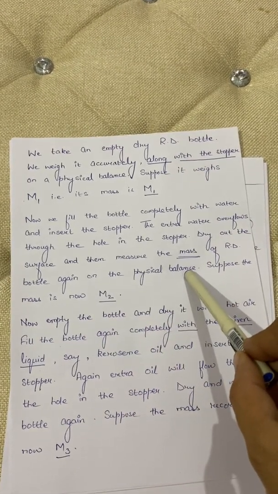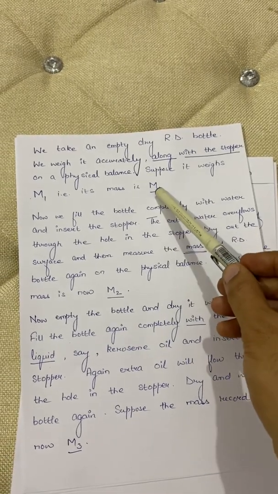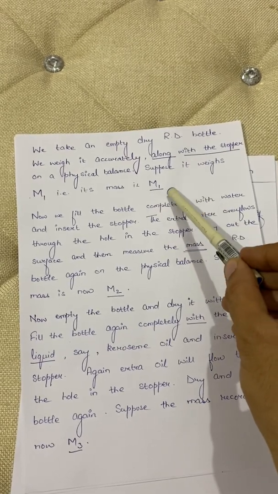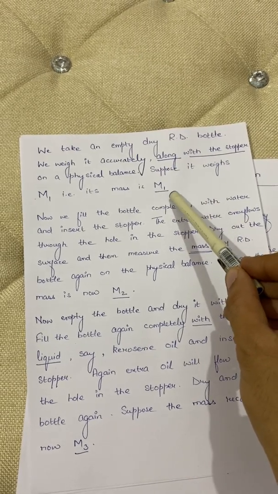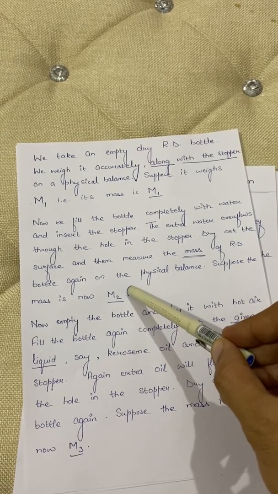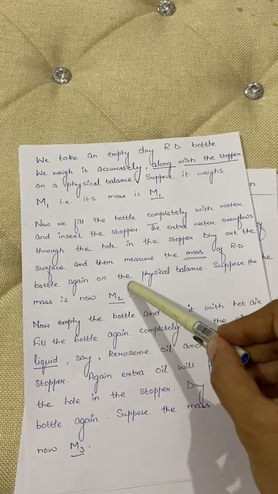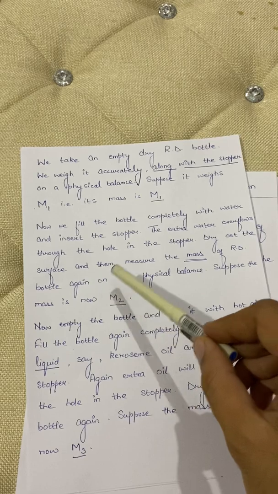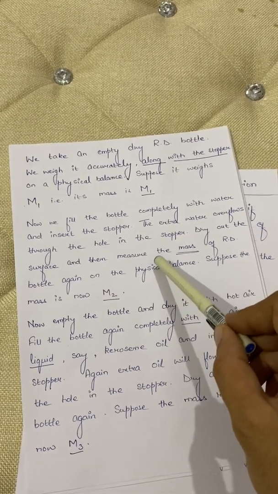But what is the difference between measuring the mass of the relative density bottle this time and in the previous case? The difference is this: M1 was the mass of the empty relative density bottle, and this time we have the mass M2. When we weigh the mass again with the help of the physical balance, this mass M2 includes the mass of pure water as well, because here the relative density bottle is completely filled with pure water.